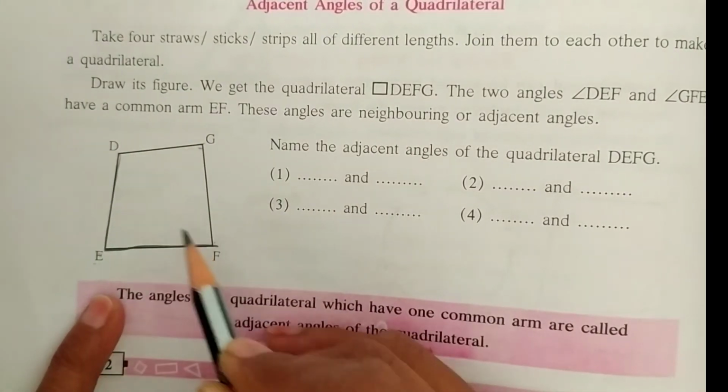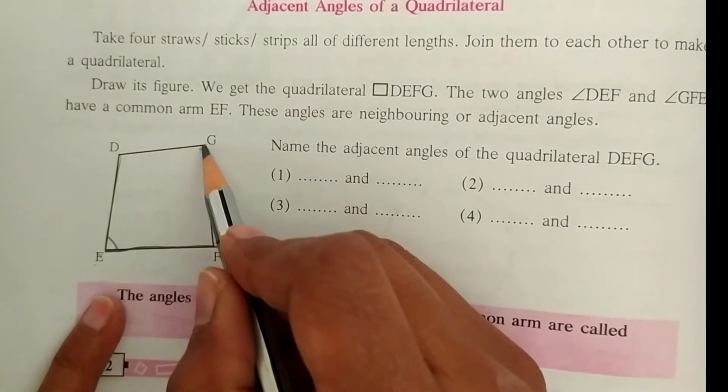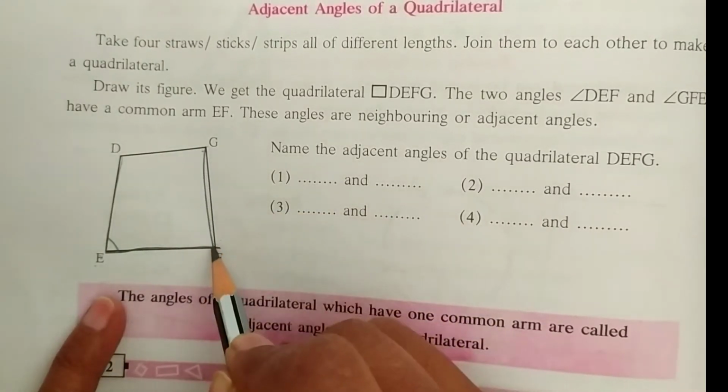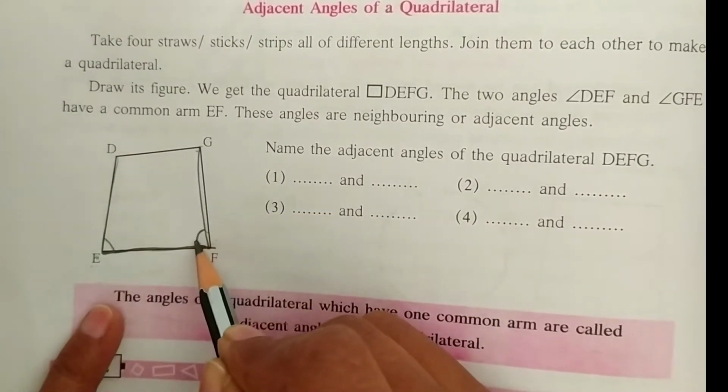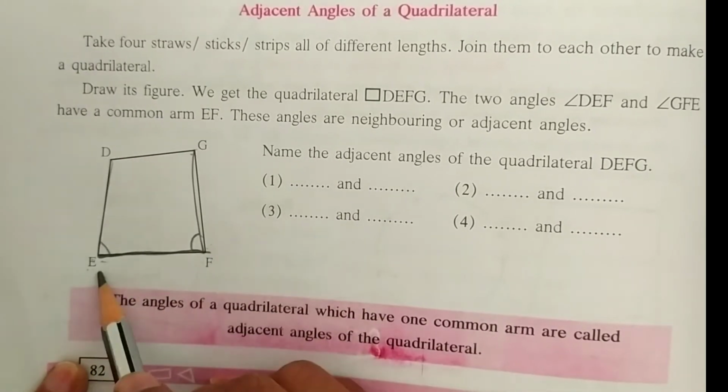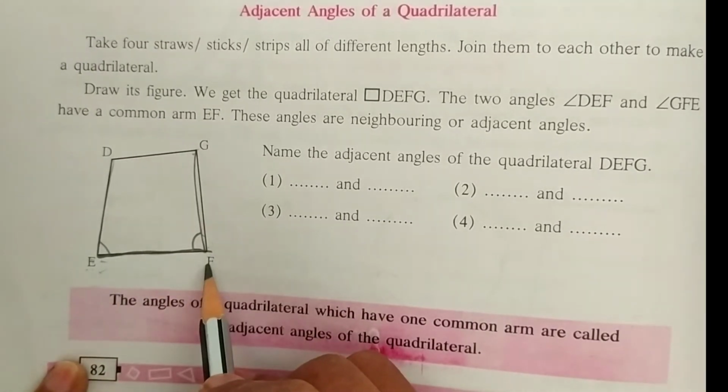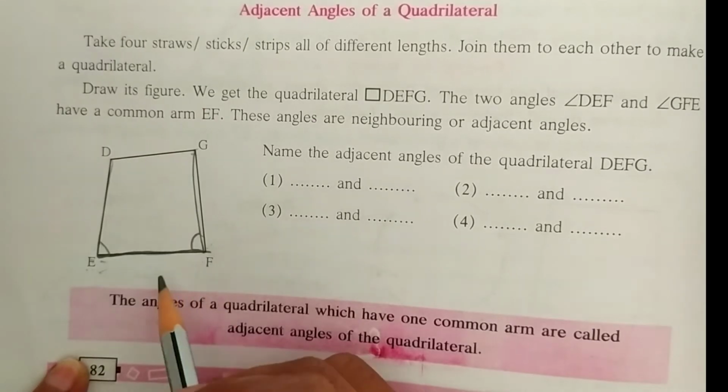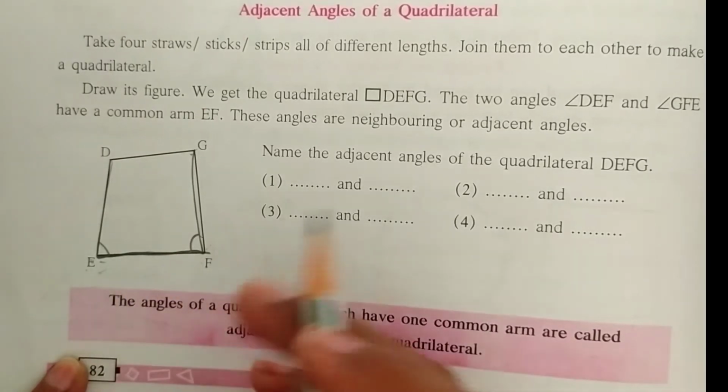DEF, this angle, and angle GFE, this one, have a common arm, that is EF. So these angles are neighboring and adjacent.